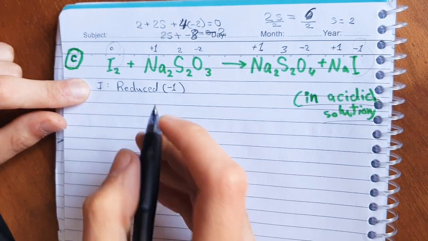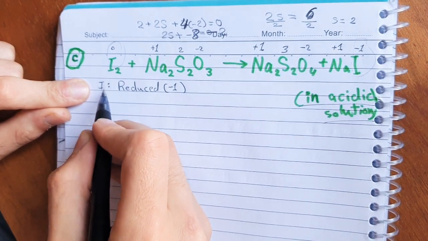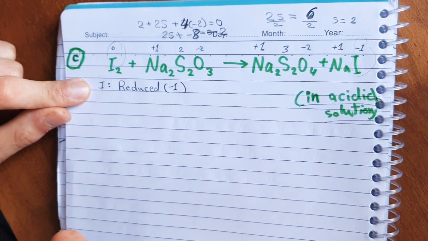The negative sign also indicates the same thing. It's like it gains an electron.